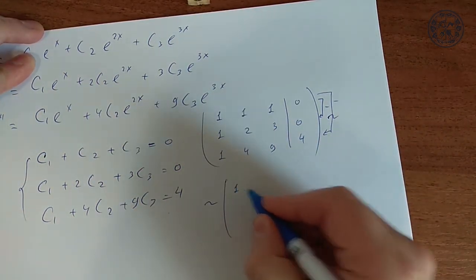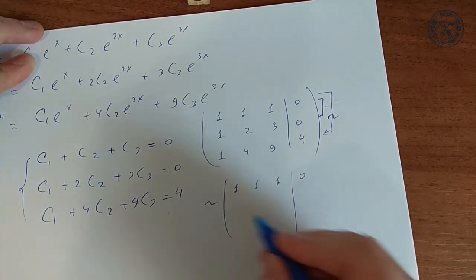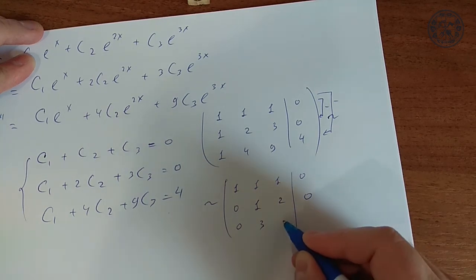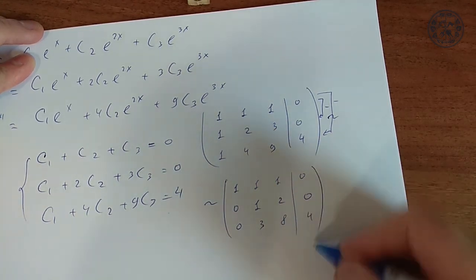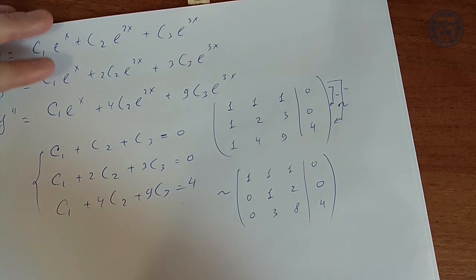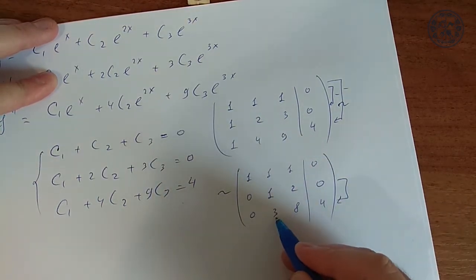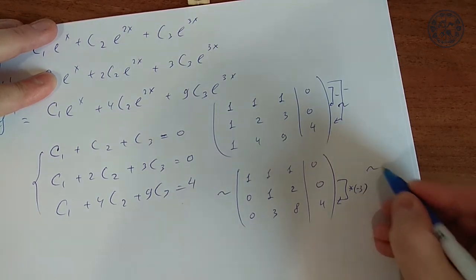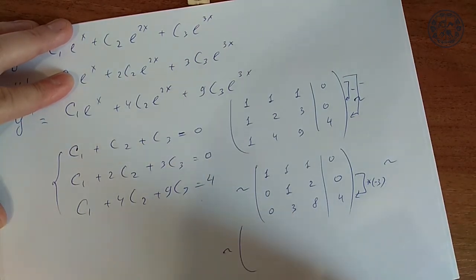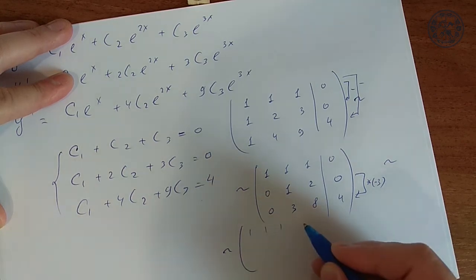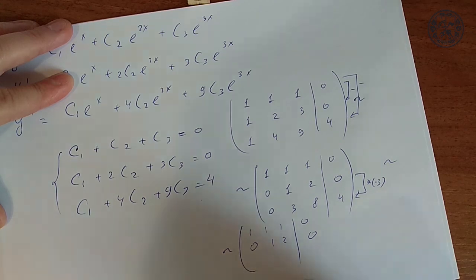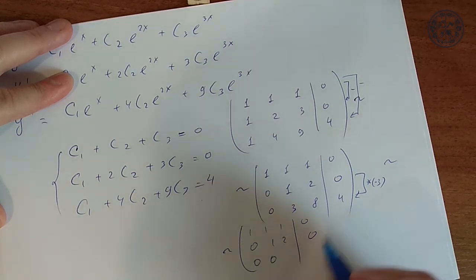We will get 1, 1, 1, 0; 0, 1, 2, 0; 0, 3, 8, 4. Now we subtract from this row the second row multiplied by 3. We will get 1, 1, 1, 0; 0, 1, 2, 0; 0, 0, 8 minus 6 will be 2, and here we will get 4.